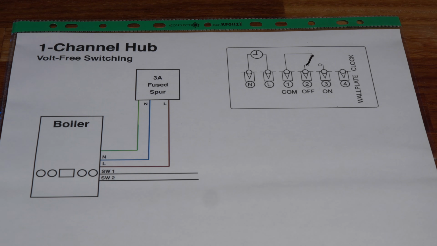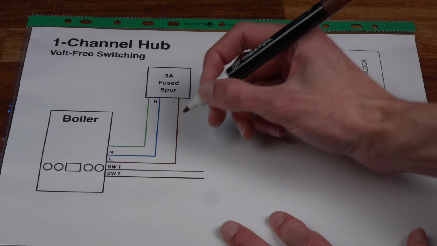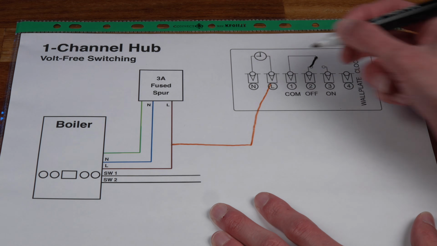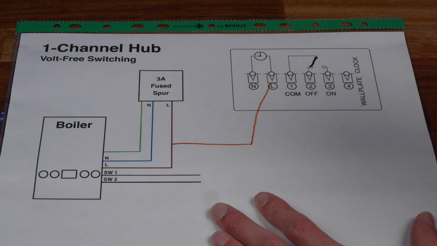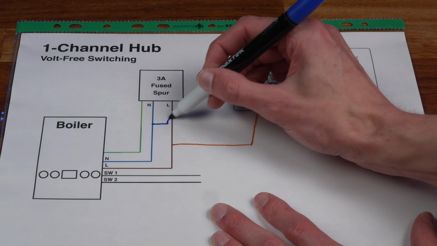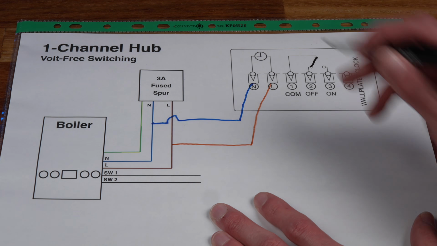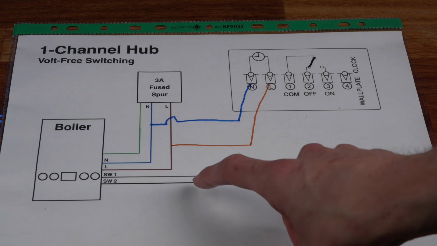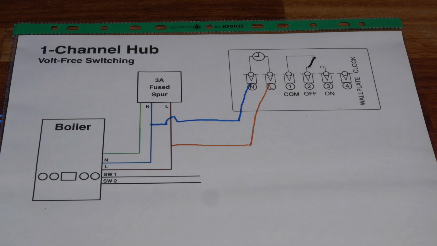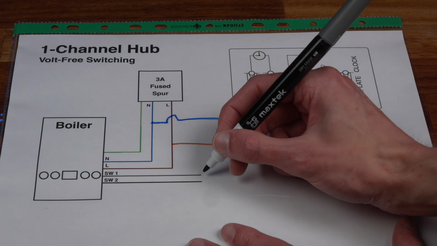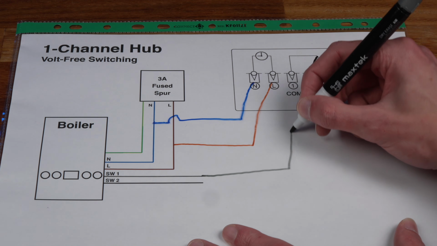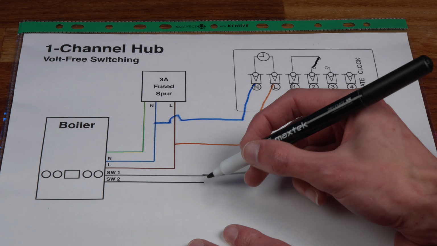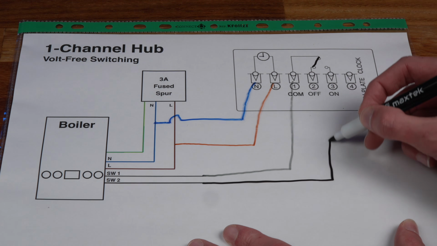So now if we're going to wire this up, we need to connect a permanent line and neutral into the line and neutral terminals on the Wiser hub. So line is going to come off that and into the line terminal. And then the neutral is going to come from, again, the fuse spur, and that is also going to go into the neutral terminal on the hub. And then we have our 2 switch wires. One of these, so we'll do switch 1, is going to need to connect to common on the Wiser hub, like that. And then the other is going to need to connect to the on terminal on the Wiser hub, like that.